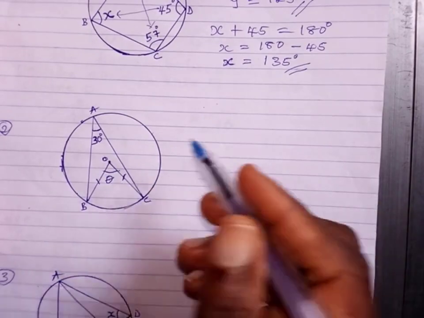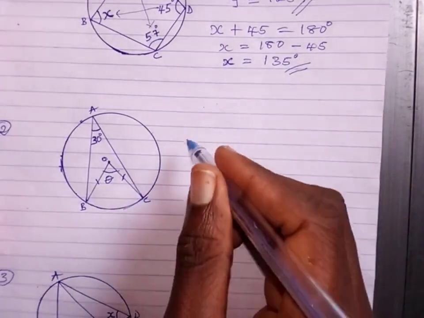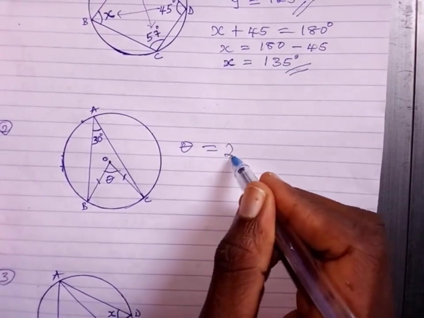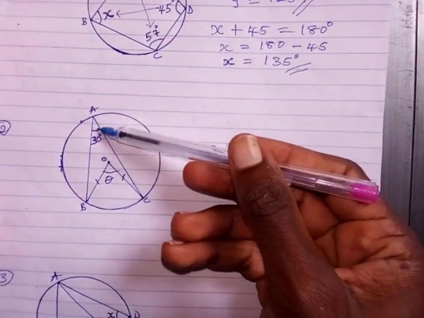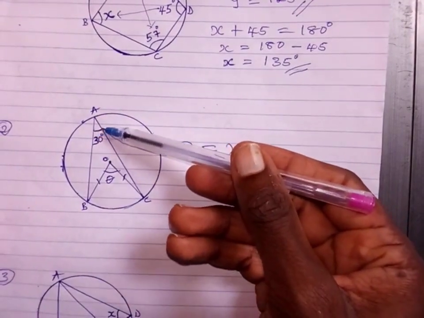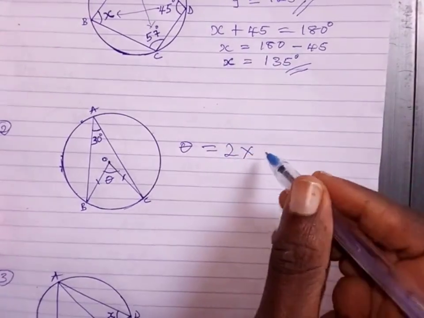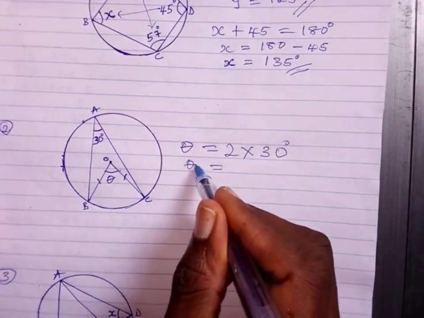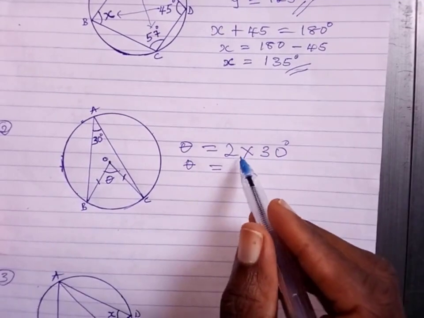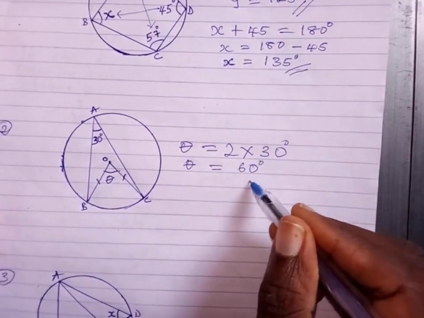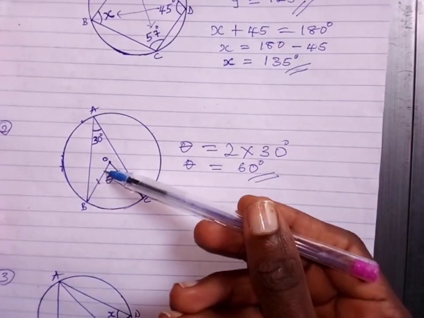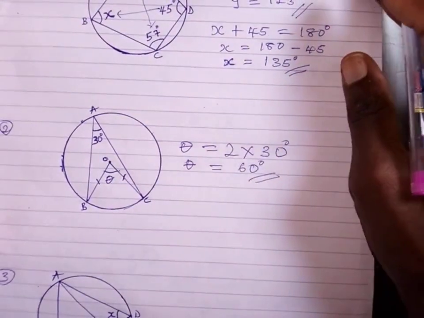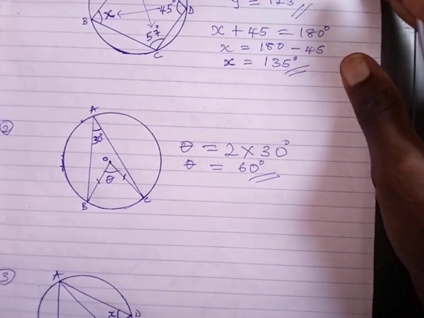Which means that we can apply theorem 3, and that means that the angle at the center, which is theta, is equal to 2 times the angle at the circumference. The angle formed at the circumference is 30 degrees, so it's 2 times 30 degrees. When we multiply this, we get that our angle is 60 degrees. So we've now gotten the value of the angle at the center. Take note of this rule. It is very, very important when we start looking at complex diagrams.